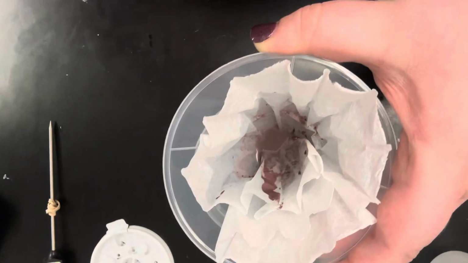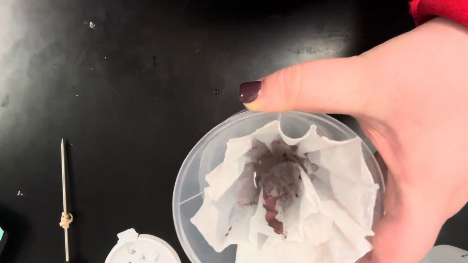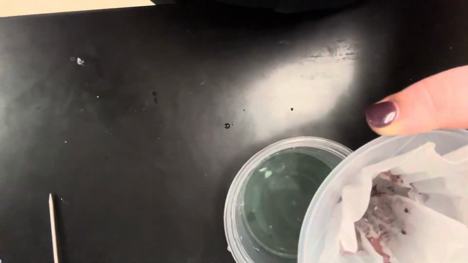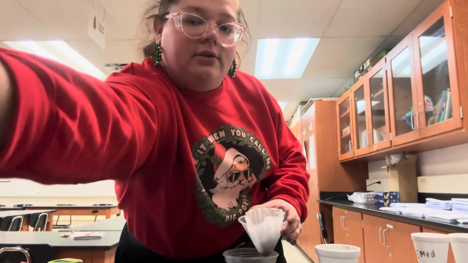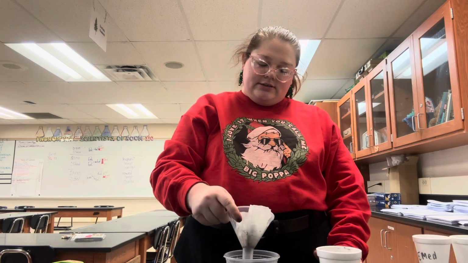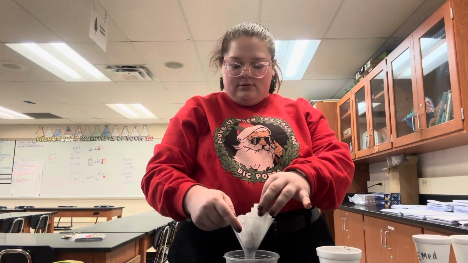What you're able to notice inside of the cup is that we have this reddish brown substance, and then inside of the cup we have like a blue tinted liquid. We're going to continue filtering until all the liquid has gone down.